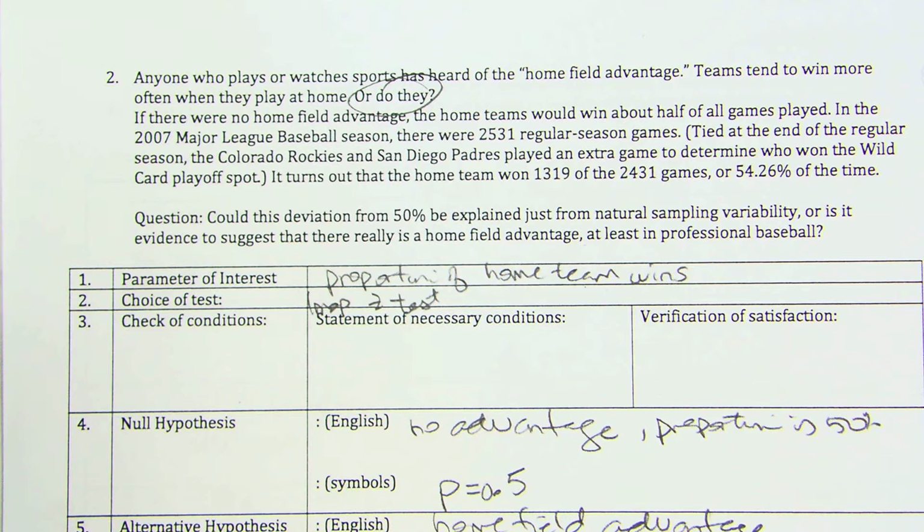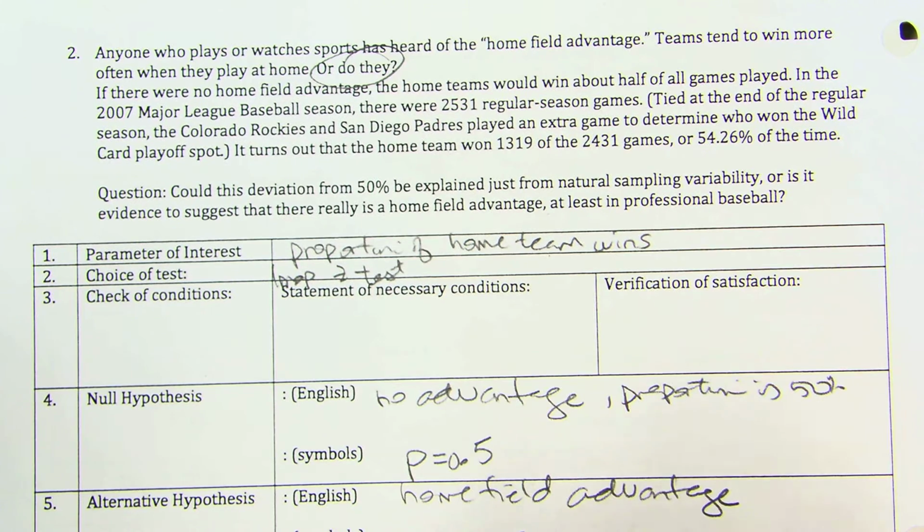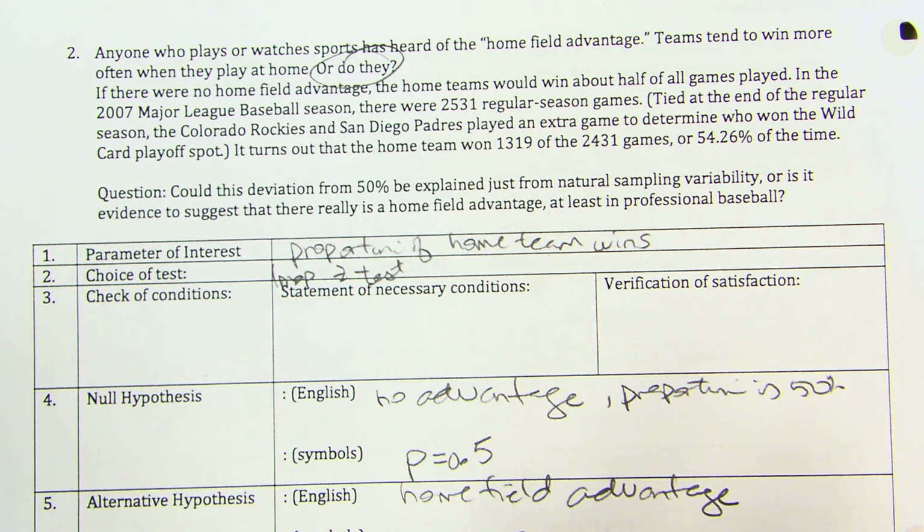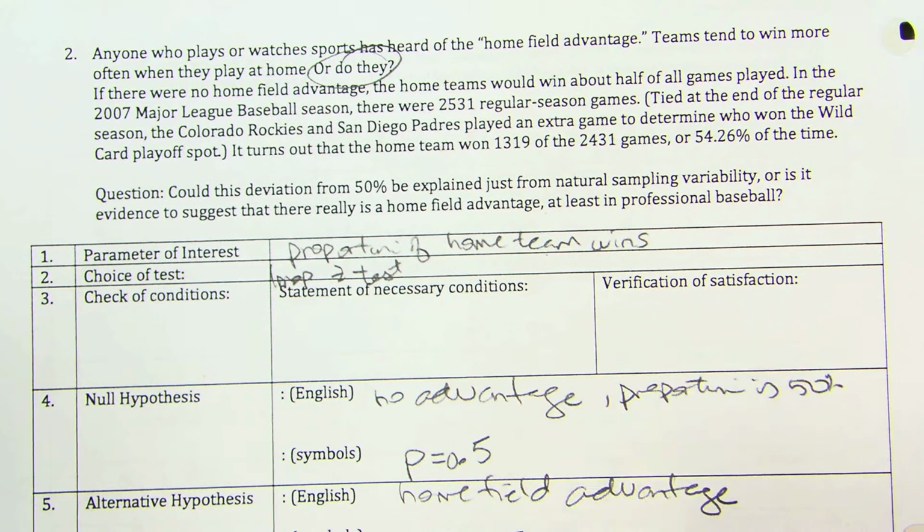So the value for this is going to be Z equals 0.5426 minus 0.5 over, I think I see a mistake in my work actually. The standard deviation should be for the population, and I calculated it wrong, so we'll do that together right now.